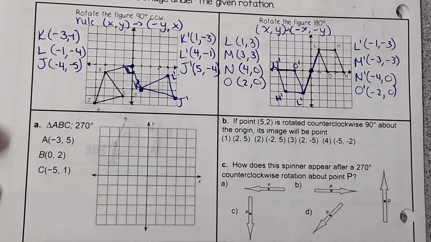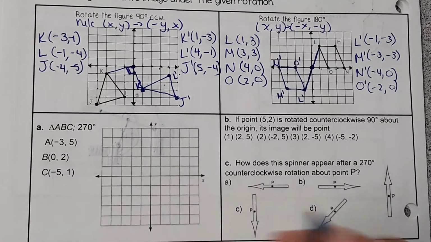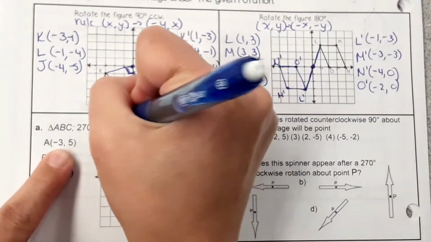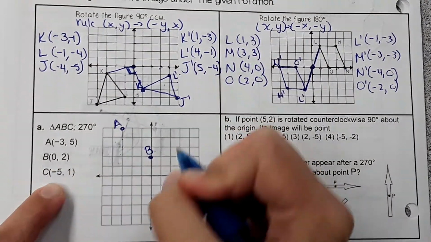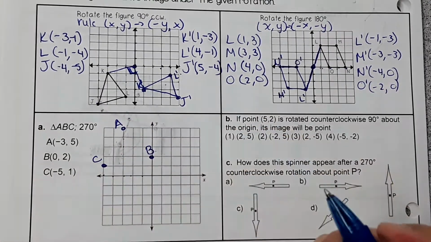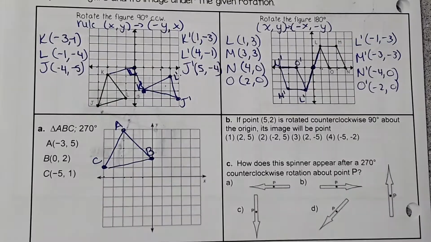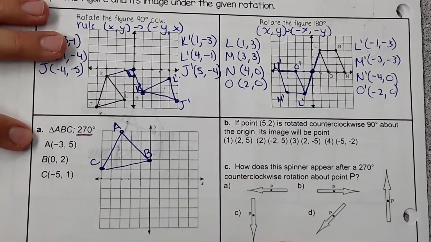Okay, and the next one. This time they give us the points, they don't graph it. So first thing I'm going to do is just graph these points on the graph. Point A is at -3, 5. 1, 2, 3, 4. Okay, so that is the original, and it wants me to perform a 270-degree rotation.